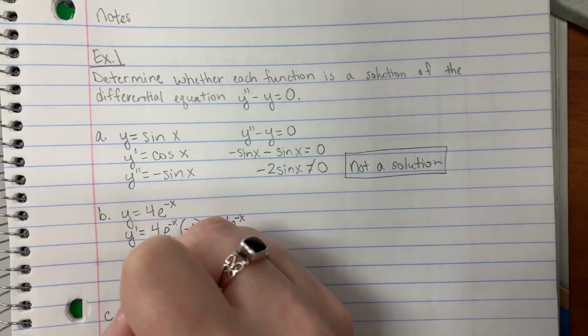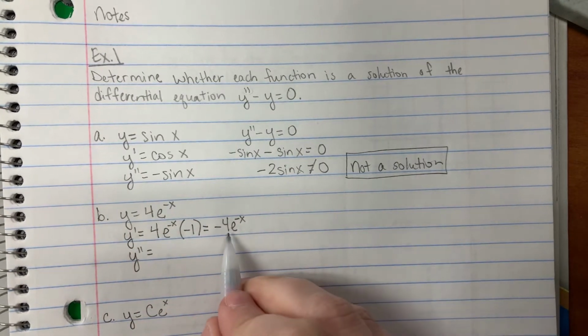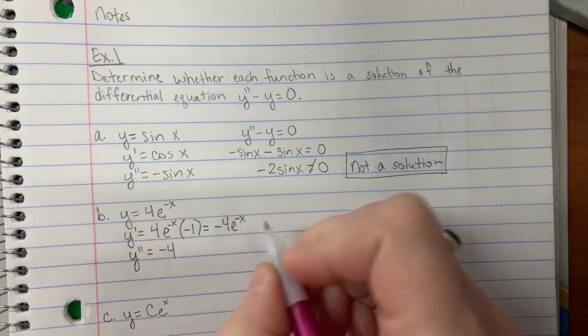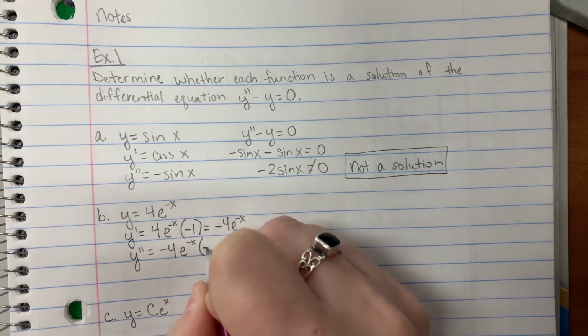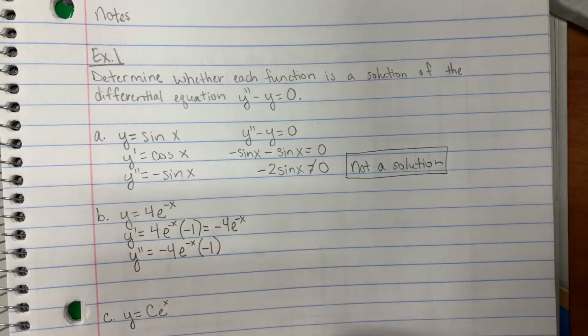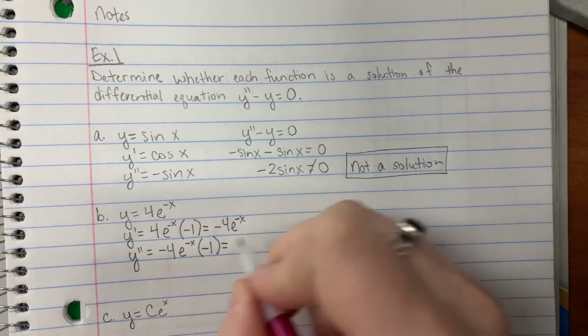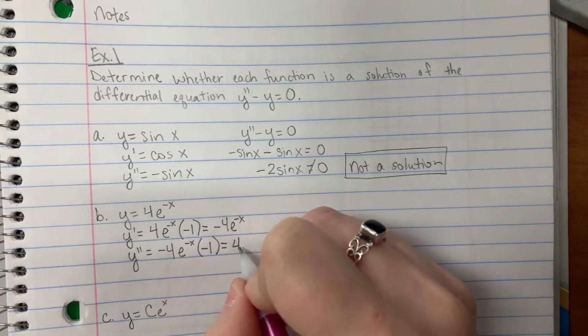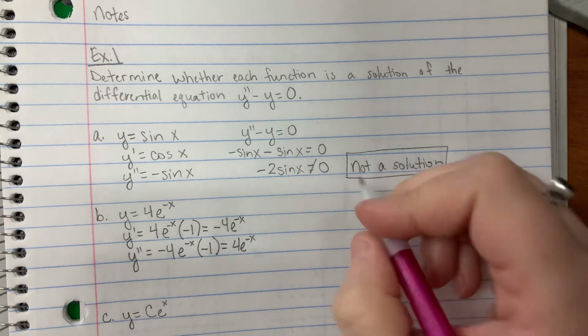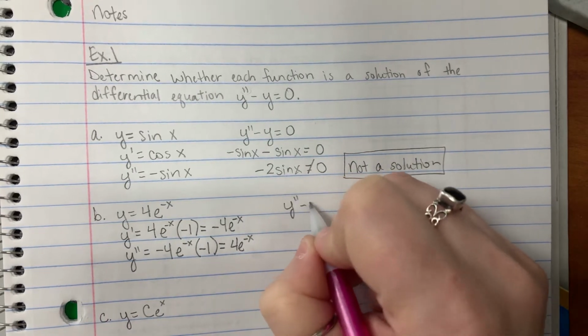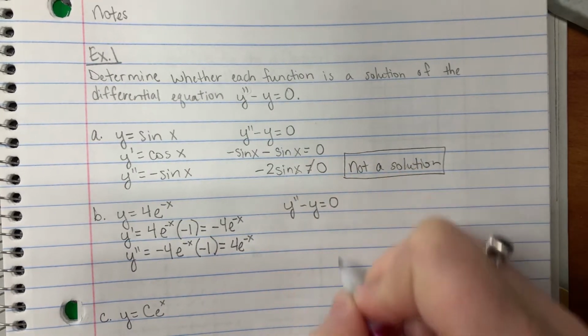Then y double prime, or the second derivative, would be, leave this alone again, the derivative of e to the negative x is e to the negative x times the derivative of negative x, which is negative 1. So this simplifies to positive 4 e to the negative x. So it goes right back to where it was. Again, this is the differential equation I'm trying to see if it's a solution to.